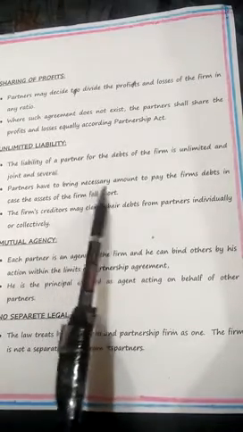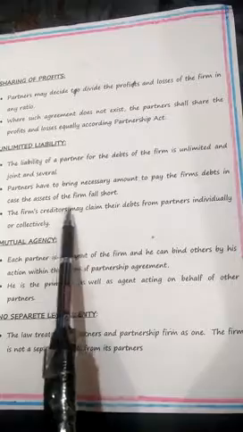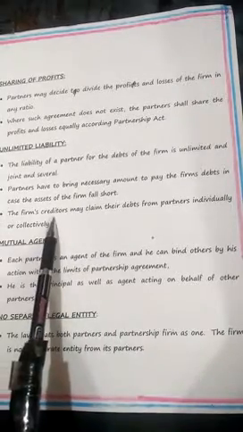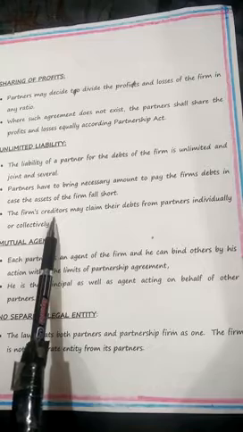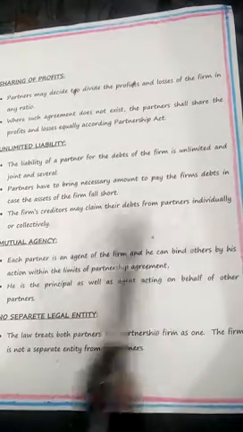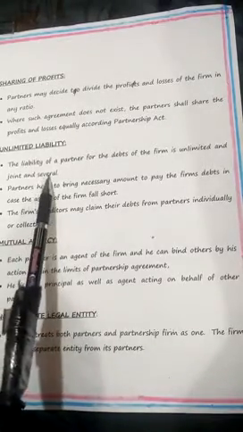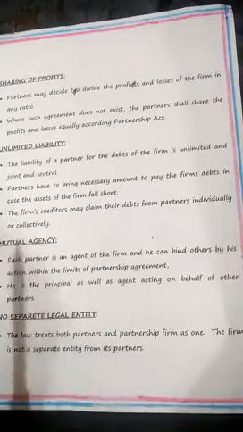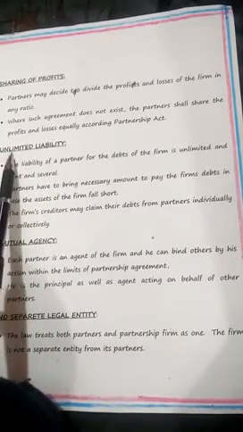Partners have to bring the necessary amount to pay the firm's debts in case the assets of the firm fall short. Who are the firm's creditors? Money lenders who have given money to the company. The firm's creditors may claim the debts from partners individually or collectively. That's what we're saying, jointly or severally. What is severally? Individually.